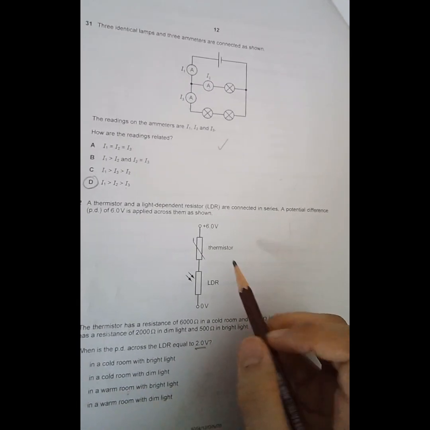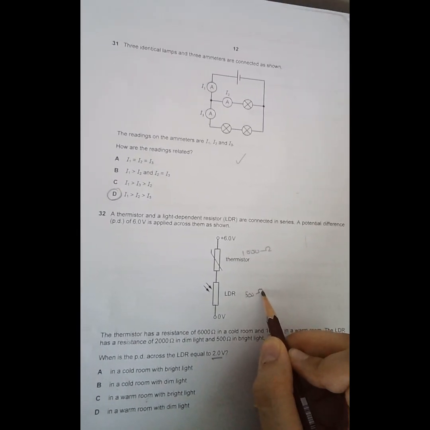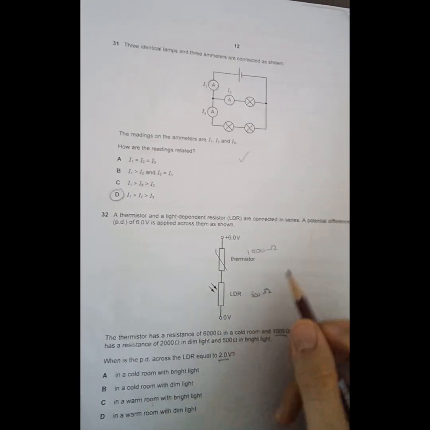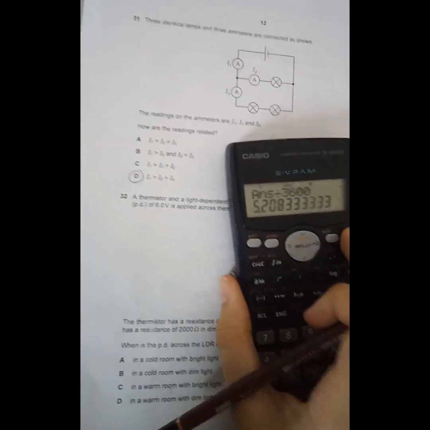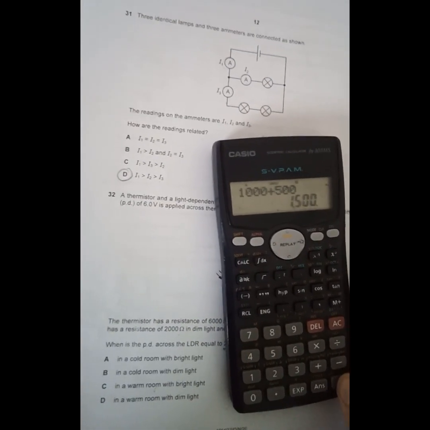So we know that in a warm room, the thermistor has 1000 ohms, and in bright light the LDR has 500 ohms. So now these two are in series. So how do I find the total resistance? That is 1000 plus 500, that gives me 1500, right?